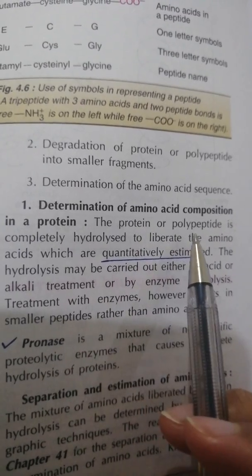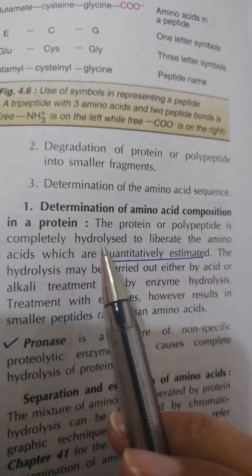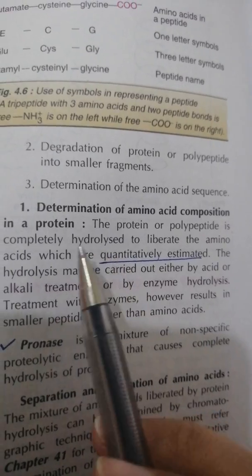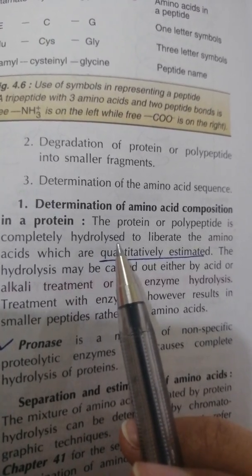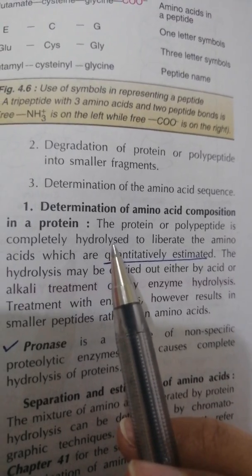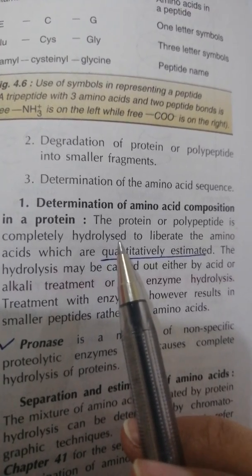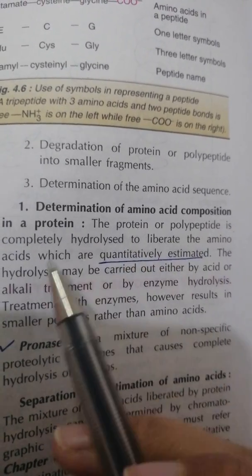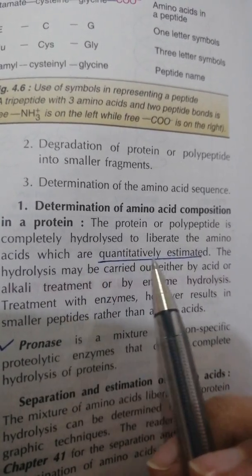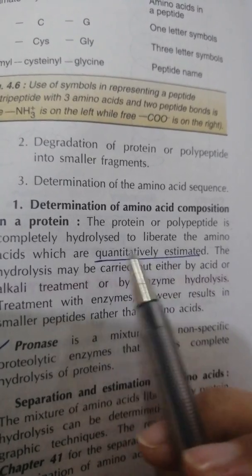The protein or the polypeptide is completely hydrolyzed. What that means is that all of the constituent amino acids, all of the residue amino acids, are cleaved and liberated, to be quantitatively estimated.